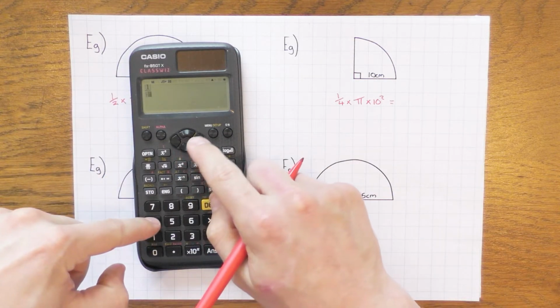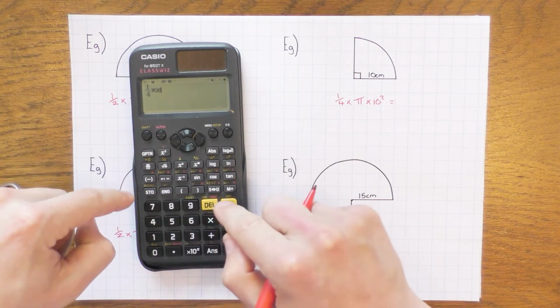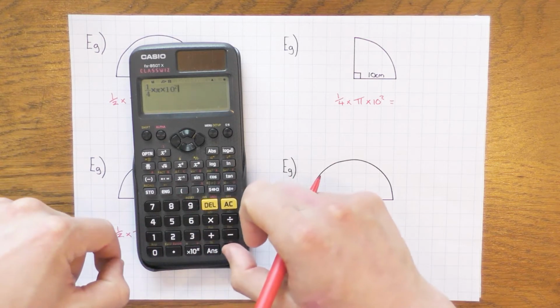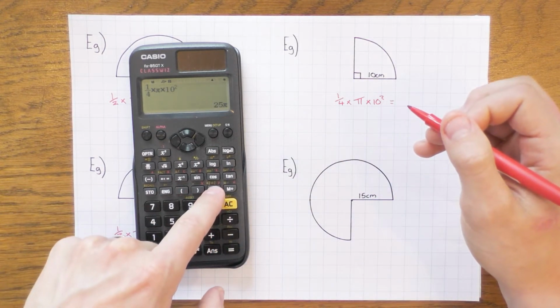So a quarter times by pi times by 10 squared gives me 25 pi.